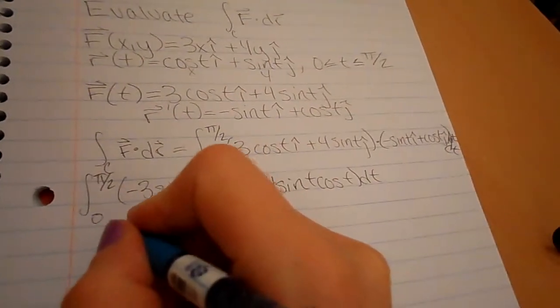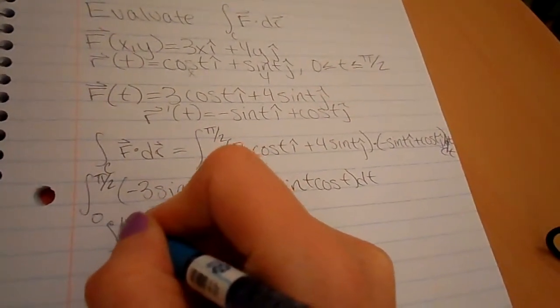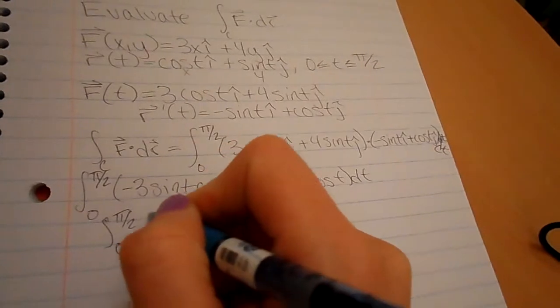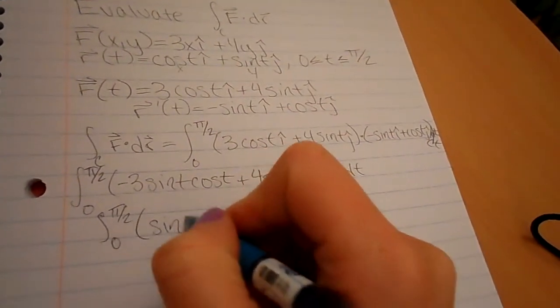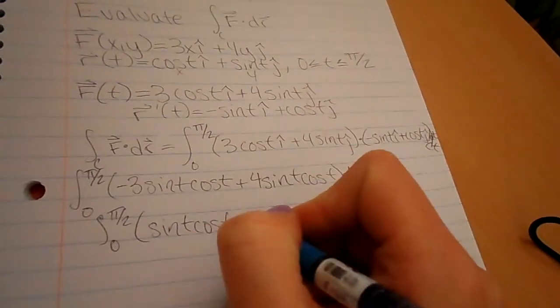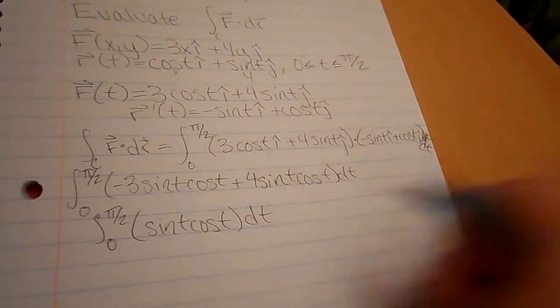So we can simplify here. We have the integral from 0 to pi over 2, and we're just left with 1 sine t cosine t dt.